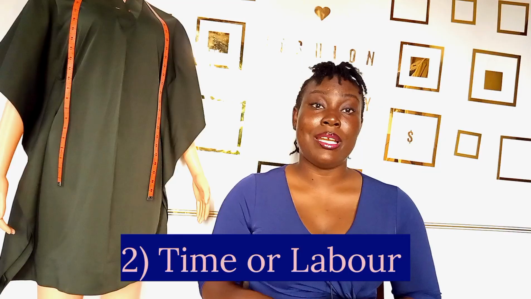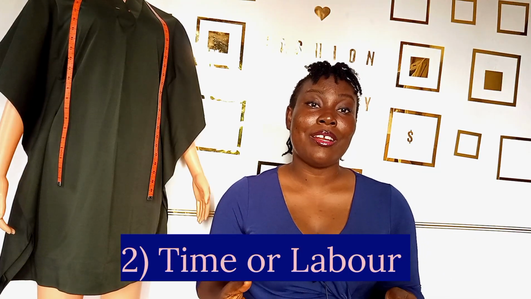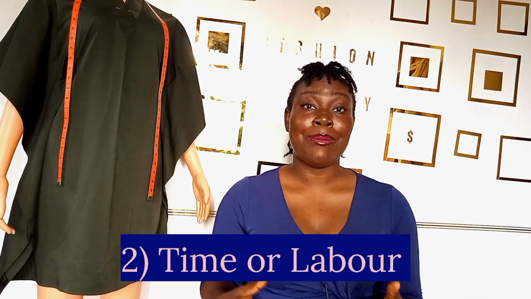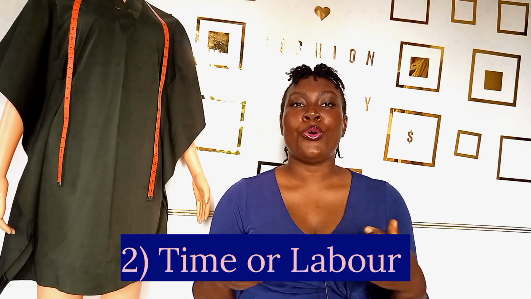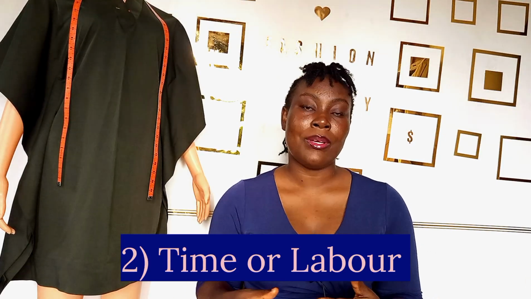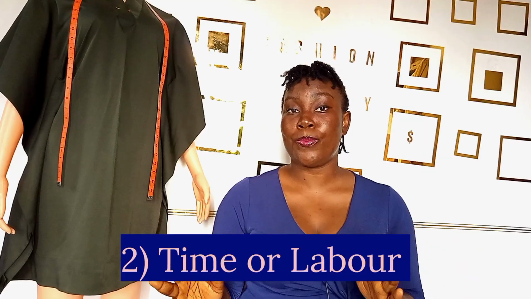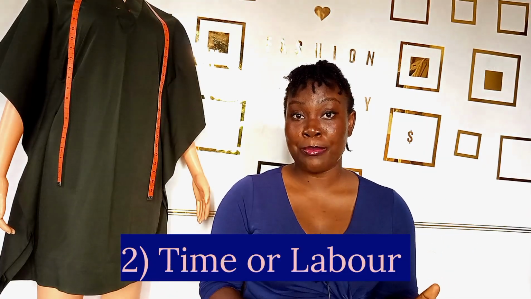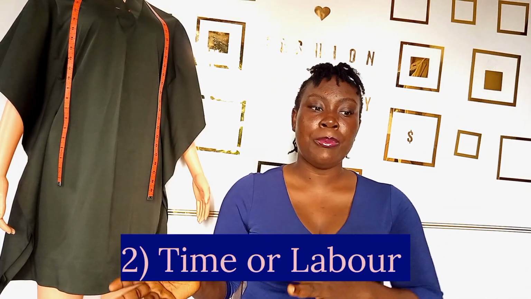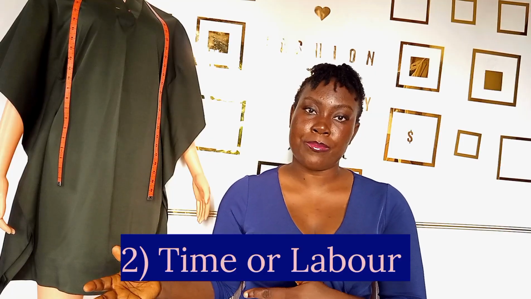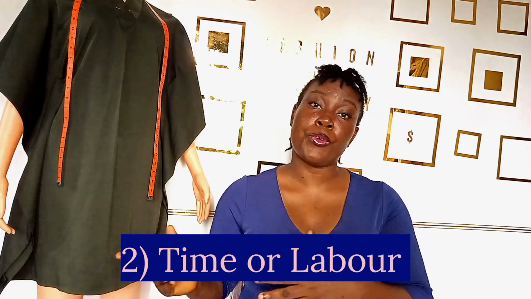The next one is time and labor. Like the popular saying, time is money. So you want to ensure that you charge for your time. Now, this particular element, I'm going to be sectioning it in two parts. You're either charging for your time or you're charging for your labor. Labor, most people will call it workmanship. So if you're not charging for your time, you should charge for your labor.